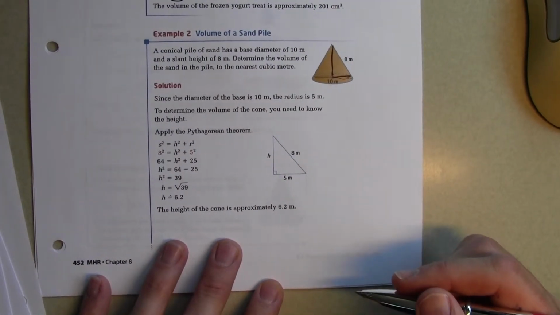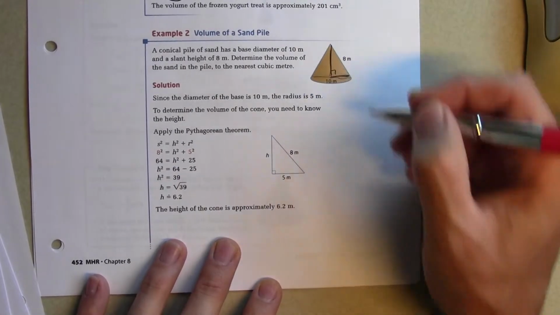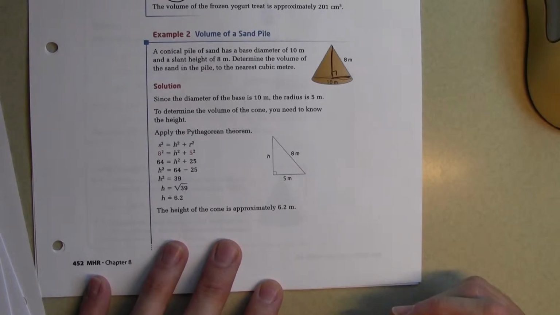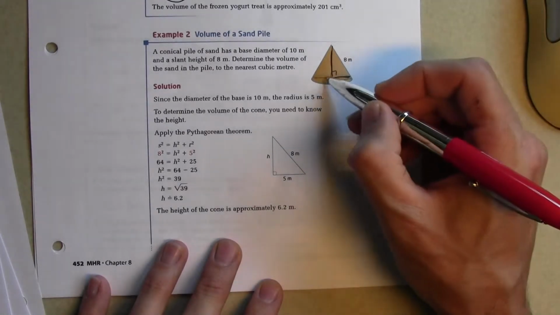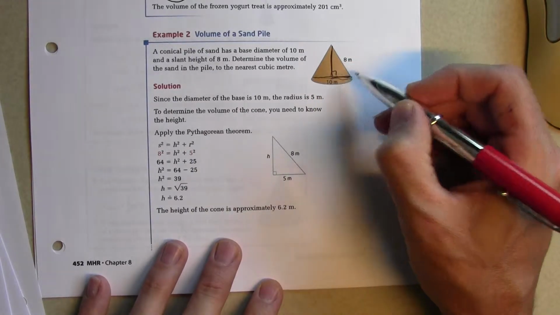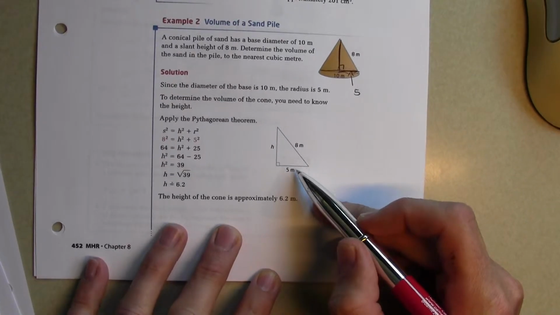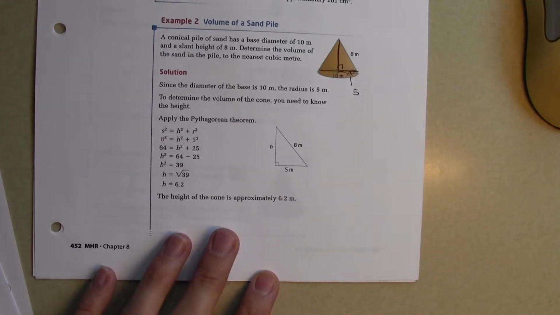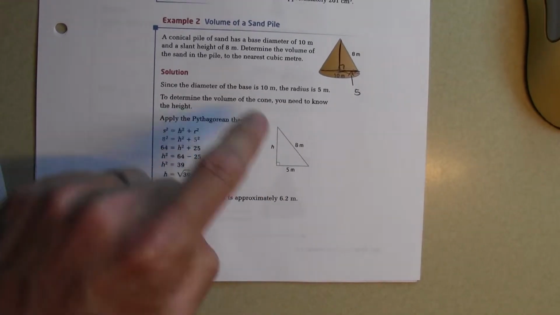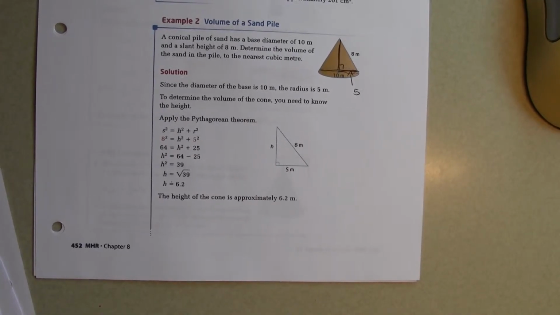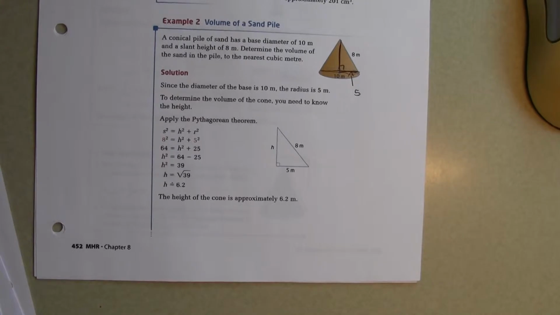Pythagorean theorem. Right, Pythagorean theorem, and our two sides are going to be what? 10 and 8. No. Not 10, because remember, 10's the whole diameter, right? Oh, just 5. Right, so it would be 5 and 8. So there's our triangle here. 5 and 8, and we're going to solve for height. Why do we need the height? Because it's in our volume formula, right? It's pi r squared times height. So we need the height.